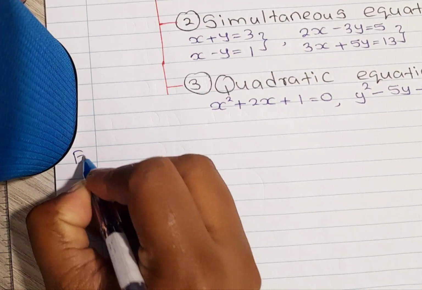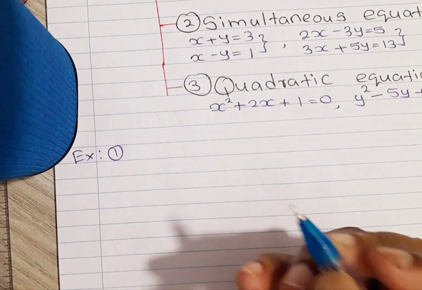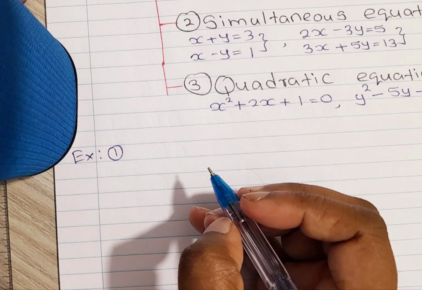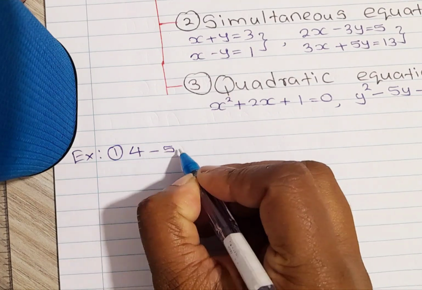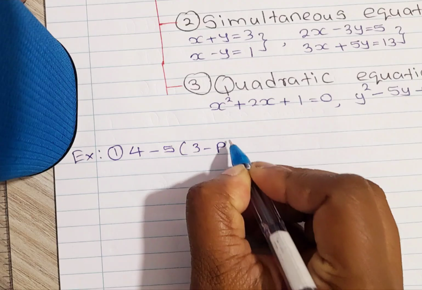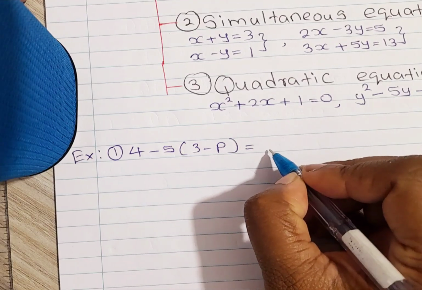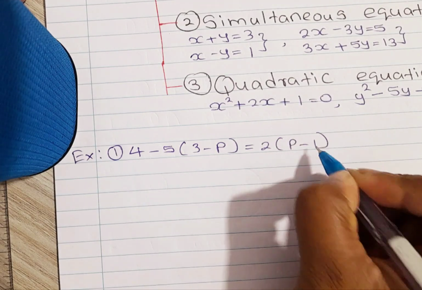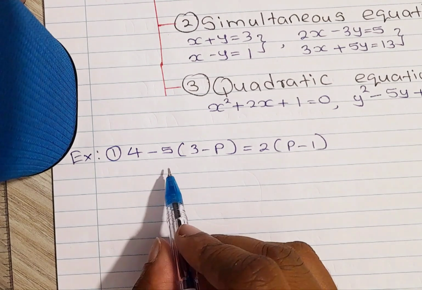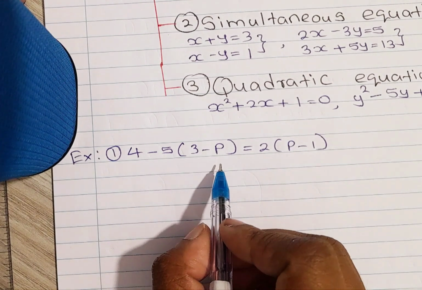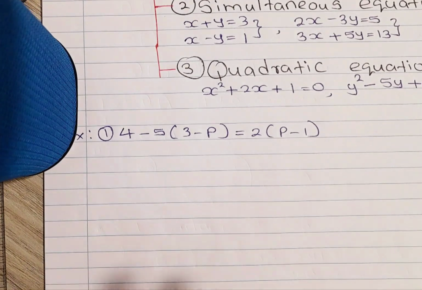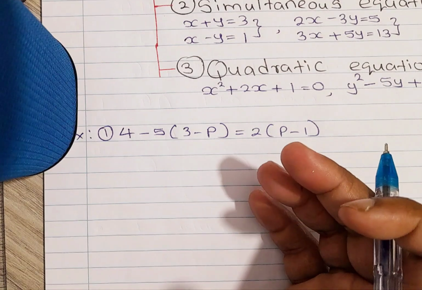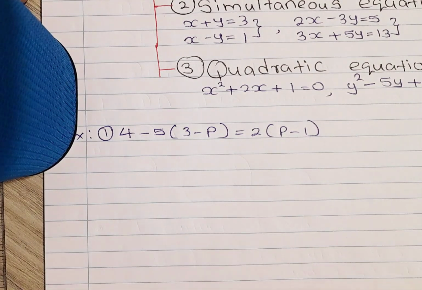So in example 1, we have 4 minus 5 times (3 minus p) equals 2 times (p minus 1), right? You can see that there is only one variable, one unknown term, therefore that is a simple equation. In this kind of equation, keep in mind that firstly you have to simplify the brackets, and only after that can you solve it, right?